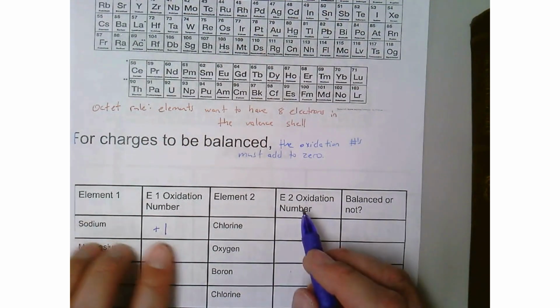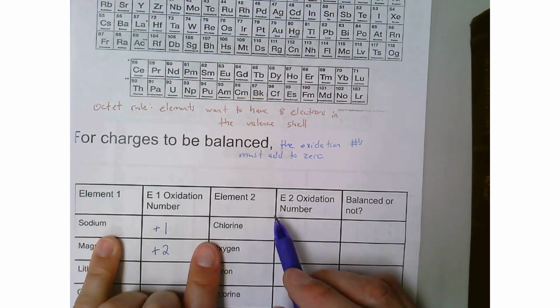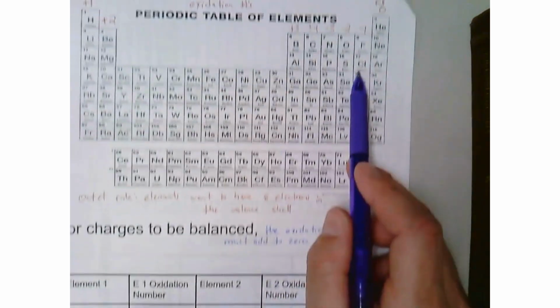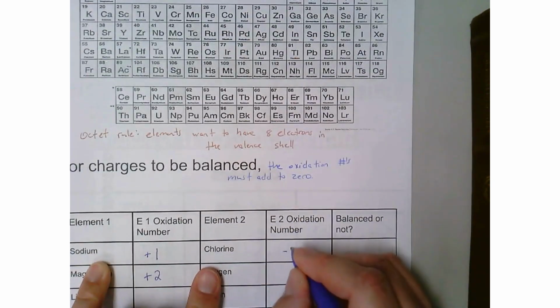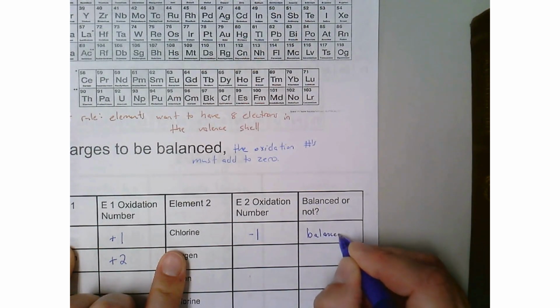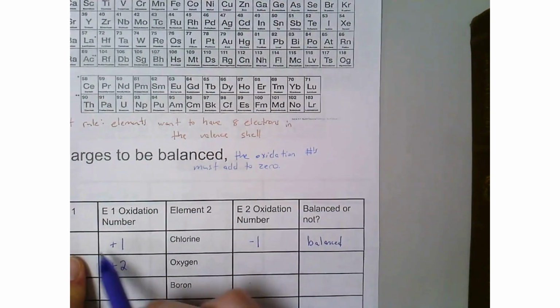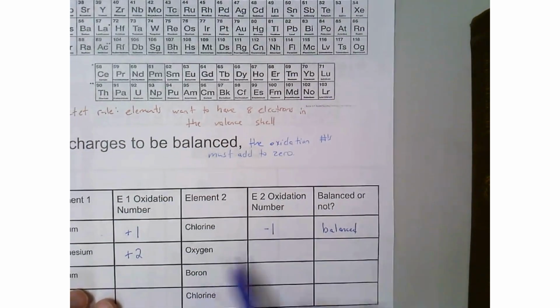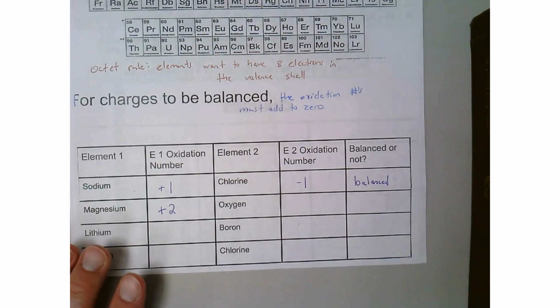And I'll go ahead and finish this first row so you understand. So sodium is a plus 1, chlorine, as you can see, is a negative 1. So they would be balanced if they came together. If sodium and chlorine came together, they would be balanced. So I want you to finish the rest of this chart, and you can look back in just a second.